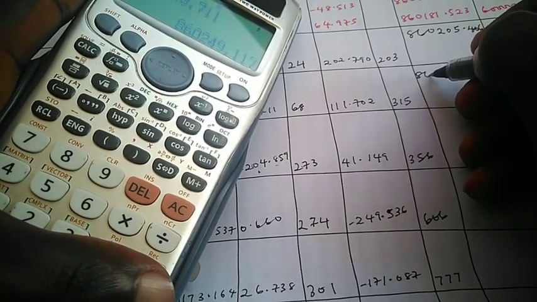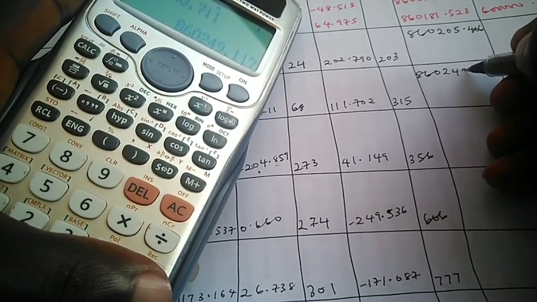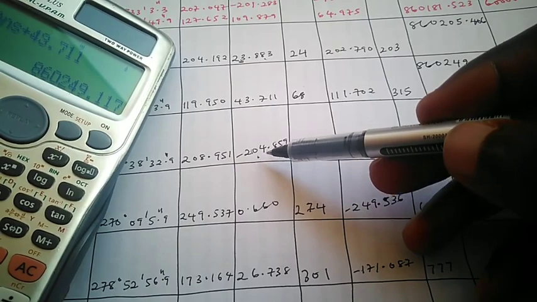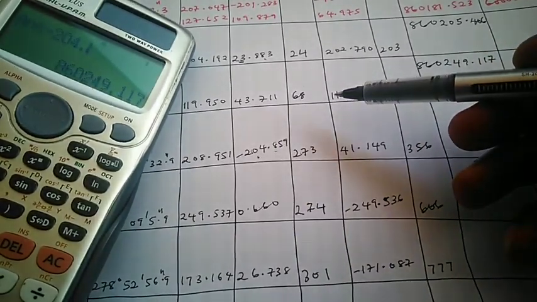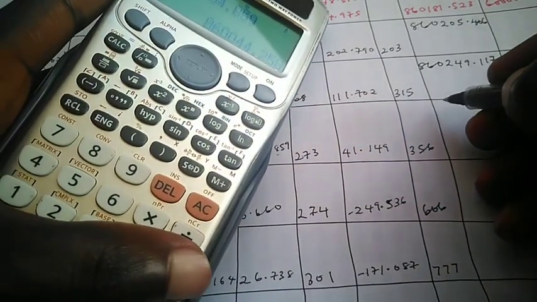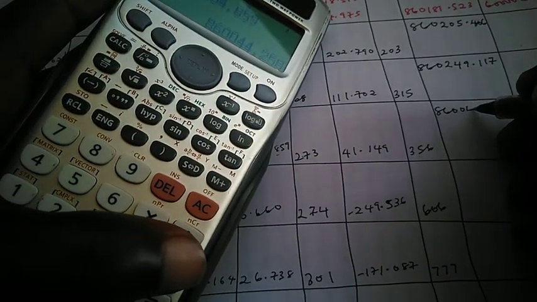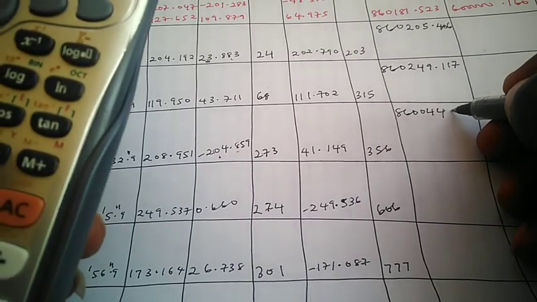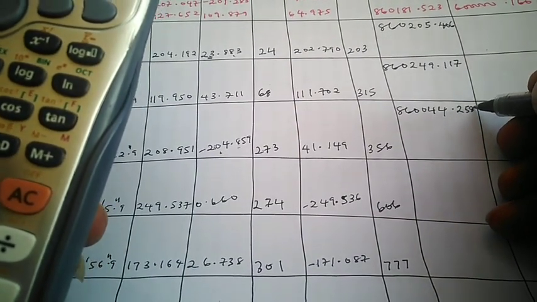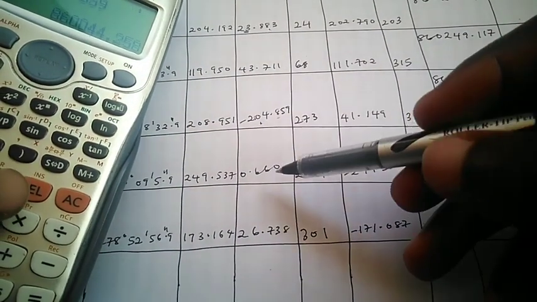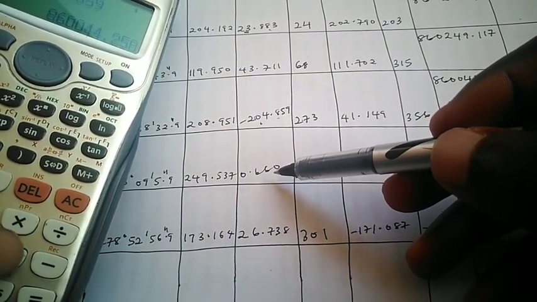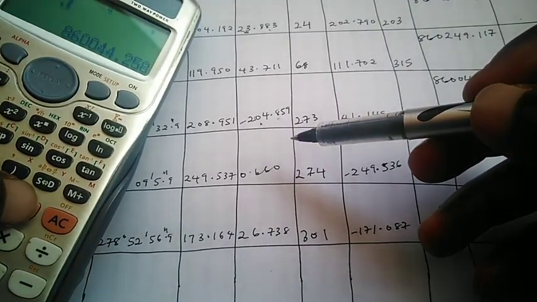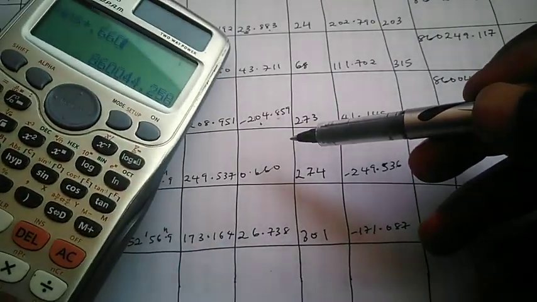What do we have? 860,249.117. The next one here is minus, therefore we say minus 204.859. We have 860,044.258. The next on the line here is positive, so we have plus 0.660, sorry, 660.